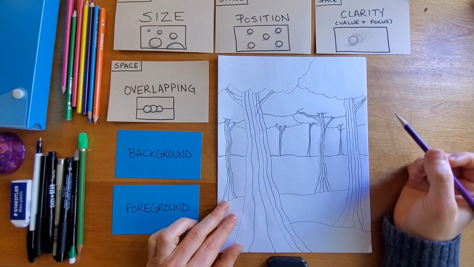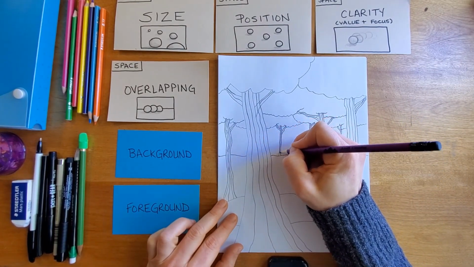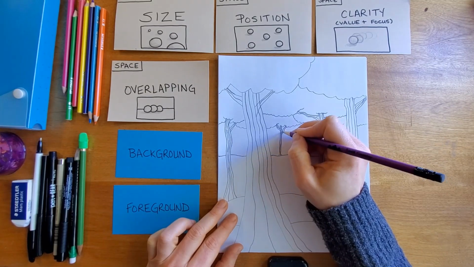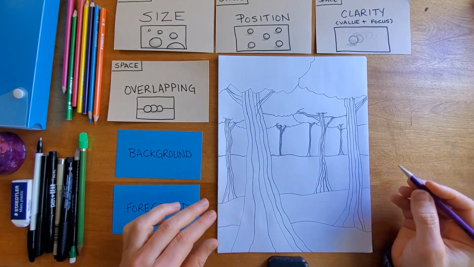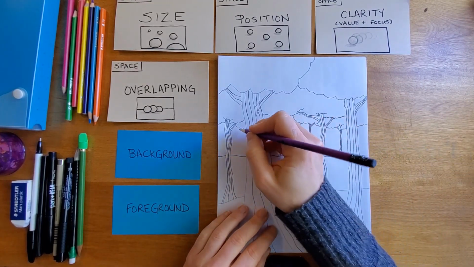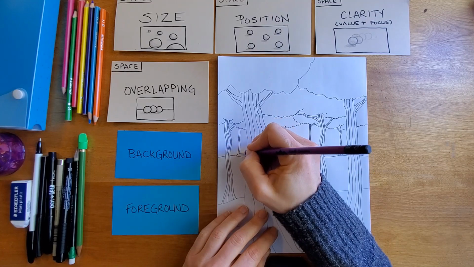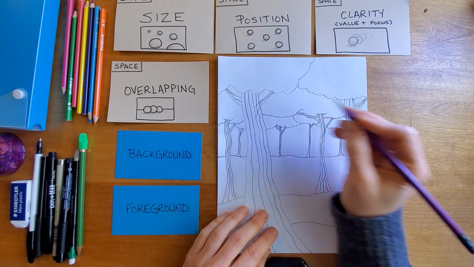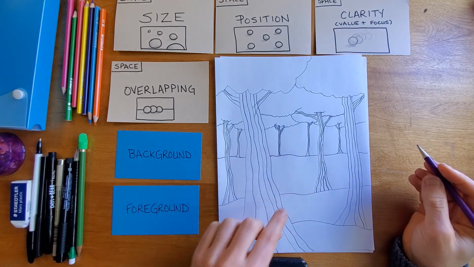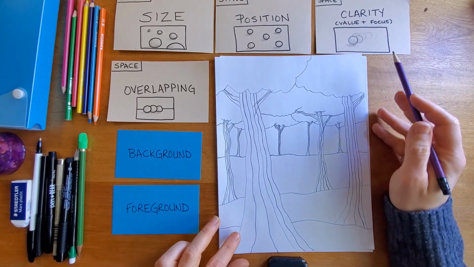They're more fuzzy. They're less in focus. So there's less details. So you can get away with just drawing the outside edges of your trees when they're way far back, because they are out of focus.